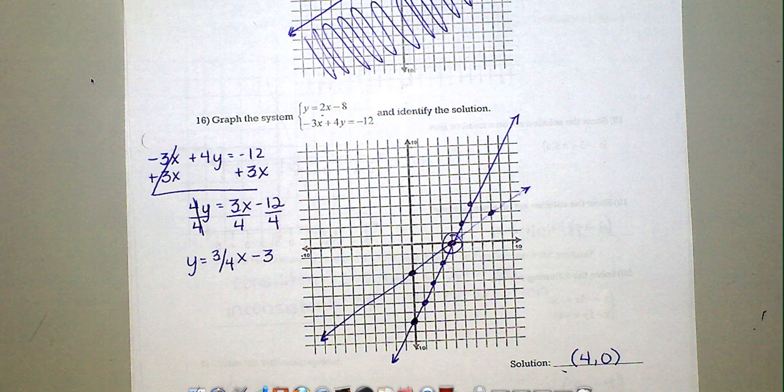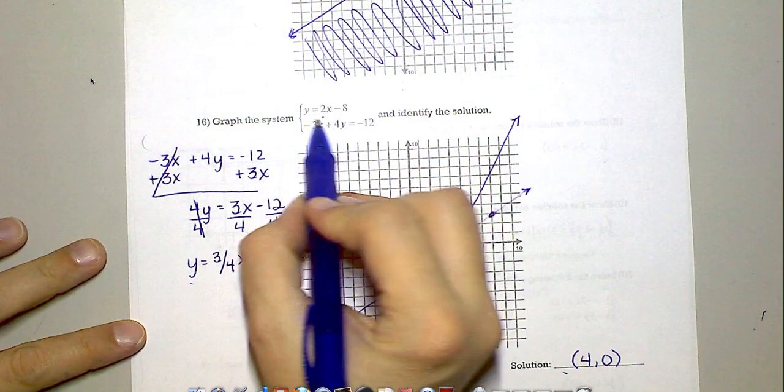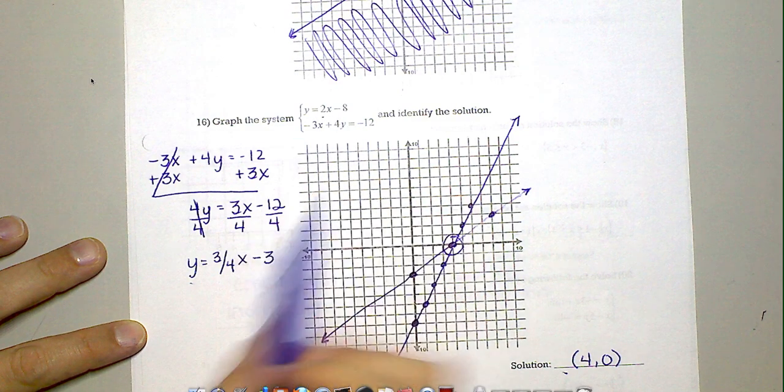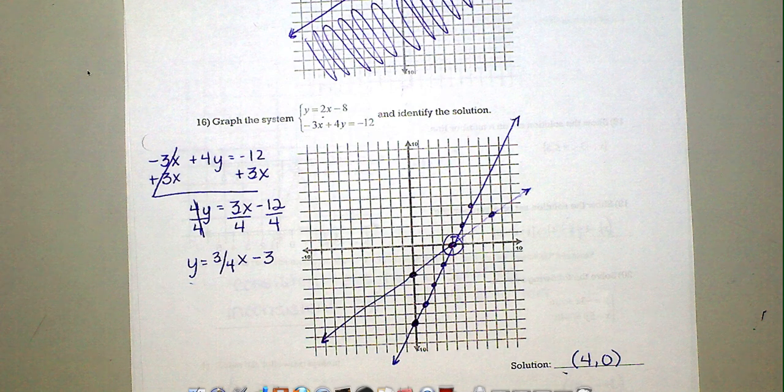By the way, if you had wanted to use your graphing calculator on this one, you would have also had to take this equation and put it into slope-intercept form. So in your calculator, you would have entered this equation, the 2x minus 8, and then the 3/4 x minus 3. Okay, one page to go.